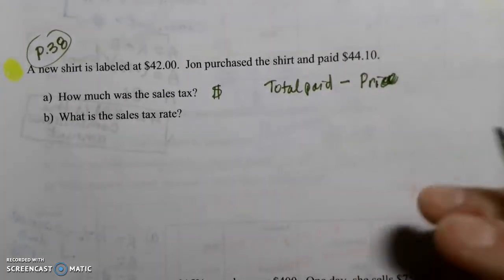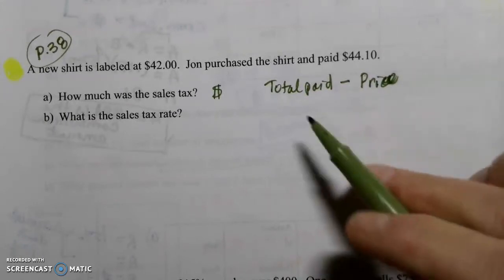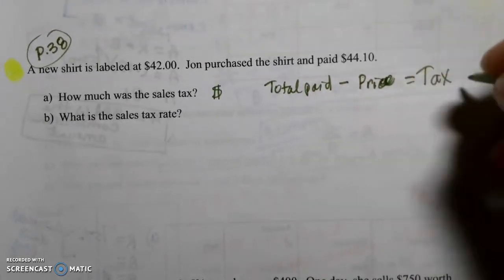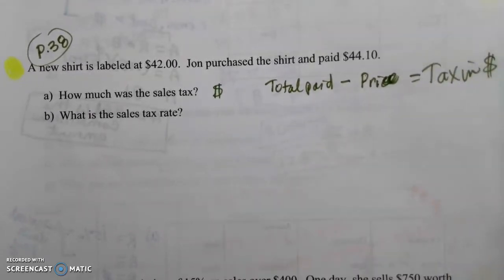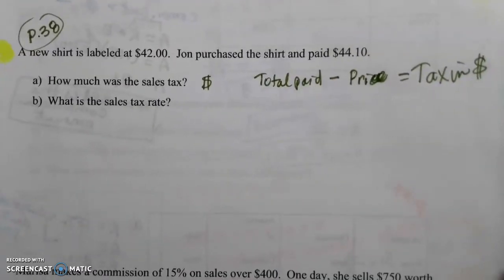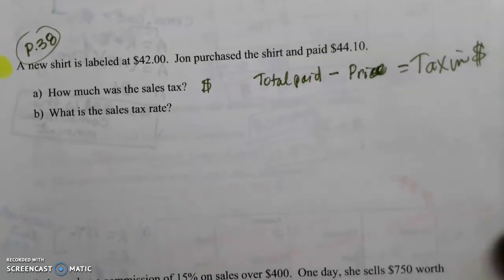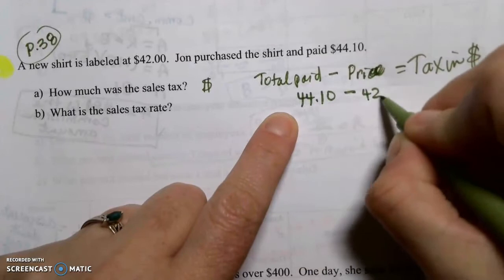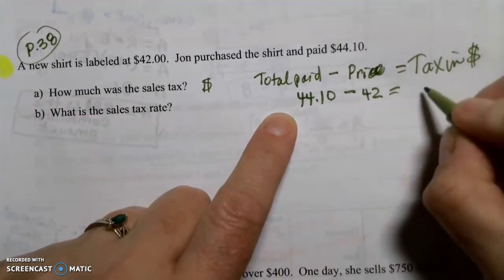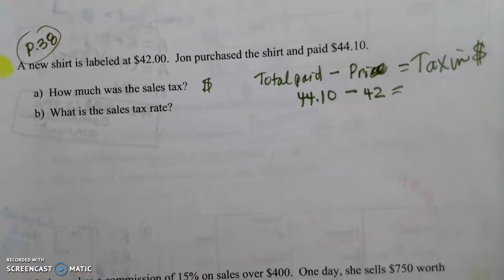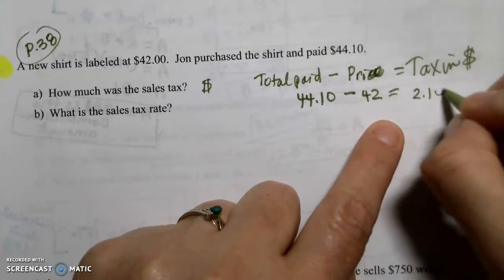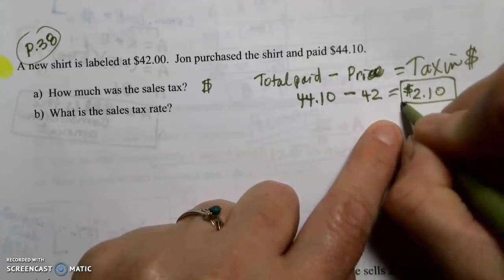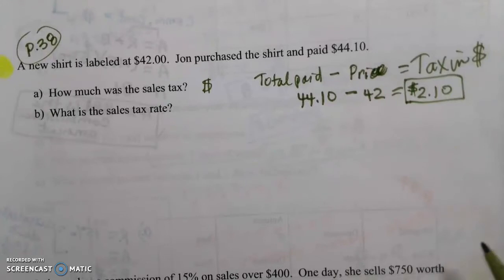There's no shipping and handling. It's just the tax. So if we subtract the price, that's going to equal the tax in dollars. So, right, subtotal, and then your total is what we're looking at there. So our subtotal price and the total paid. So we're thinking that it's $44.10 minus $42, and that's going to be our tax, which will be $2.10. Don't forget to write it as money with 2 places past the decimal point and the dollar sign and the decimal point.